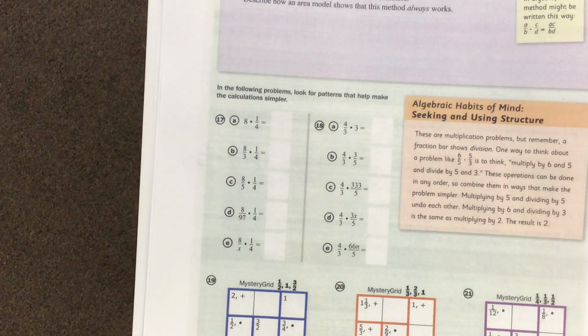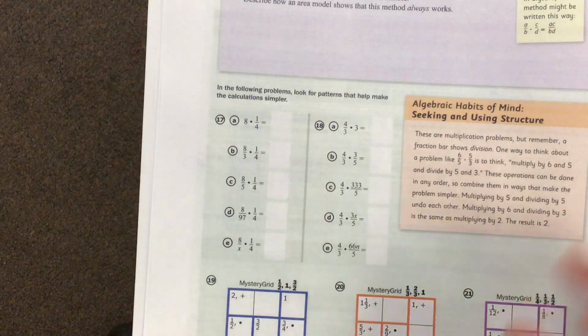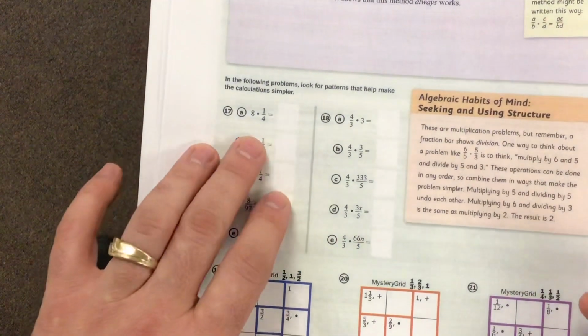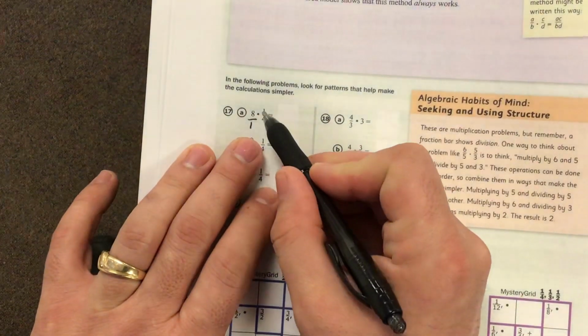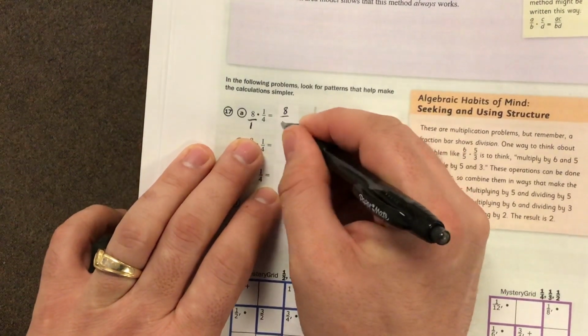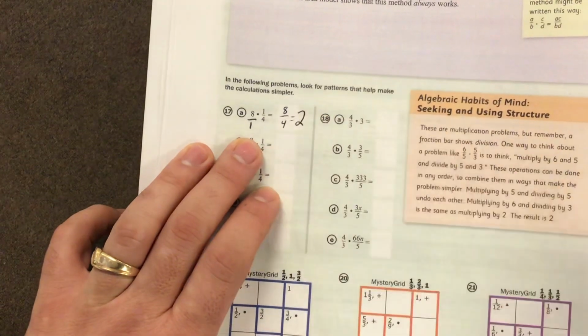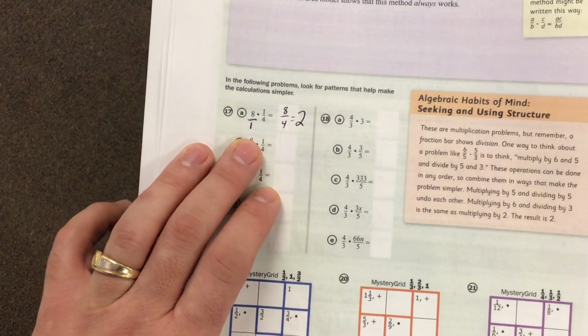8 times a fourth. 8 over 1 times 1 over 4 is 8 over 4, which is 2. So 8 times 1 is 8, 4 times 1 is 4, and then we reduce it. We're just going to call it 2 over 1, or 2.